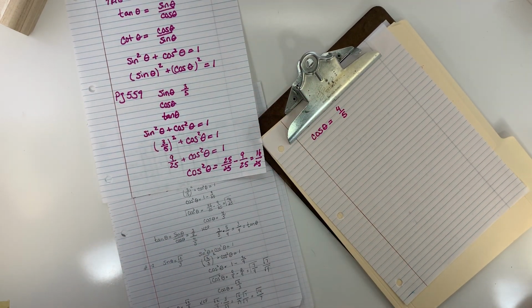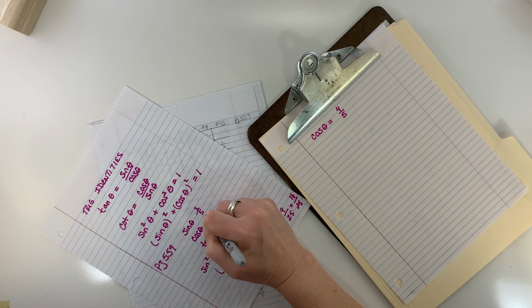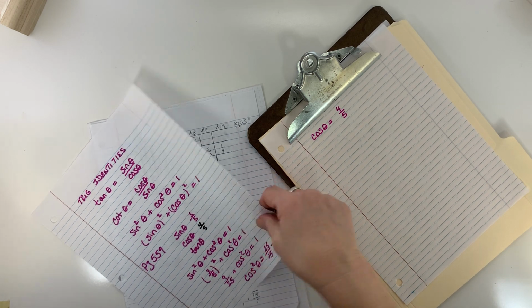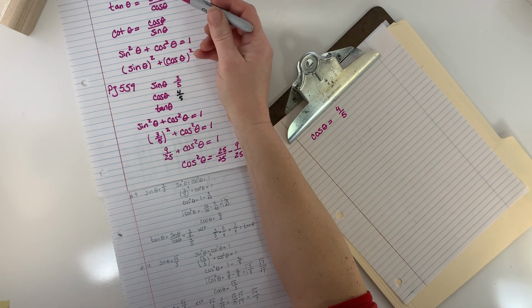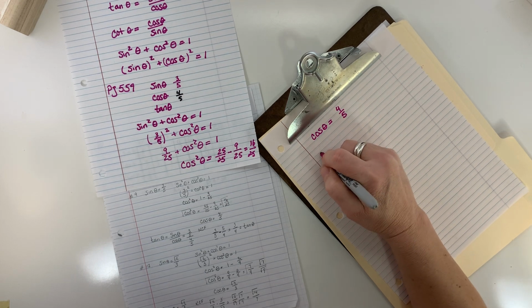In fact, I'll put the new information in black so that you can see it. The sine of theta is 3/5. The cosine of theta is 4/5. Now they're asking us what the tan of theta is. So we can use another method to find out what the tan of theta is, and we can use one of those other trig identities. See how the tan of theta is equal to the sine of theta over the cosine of theta? So let's take a look.